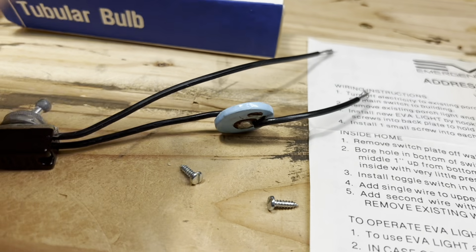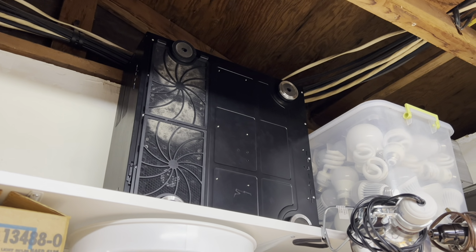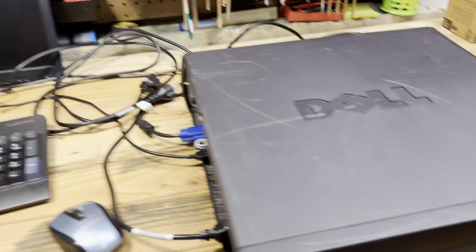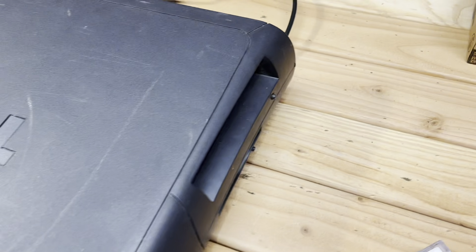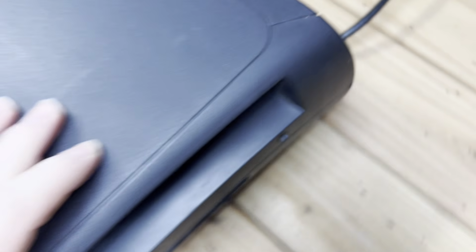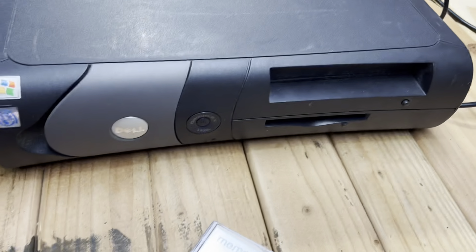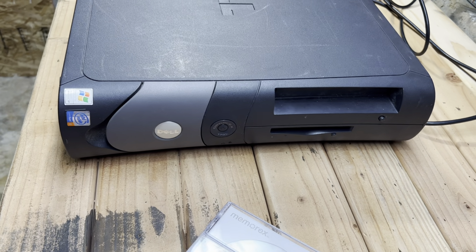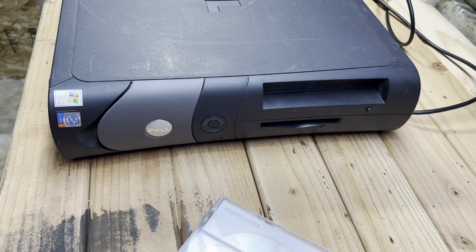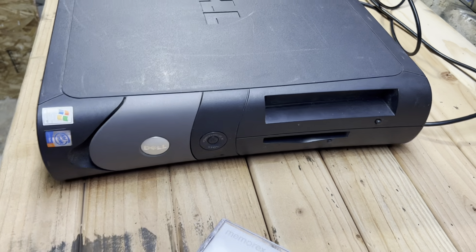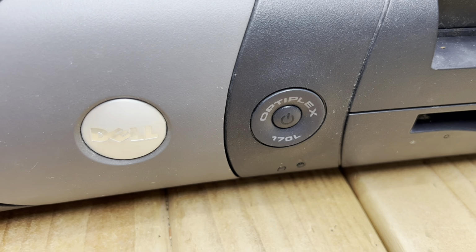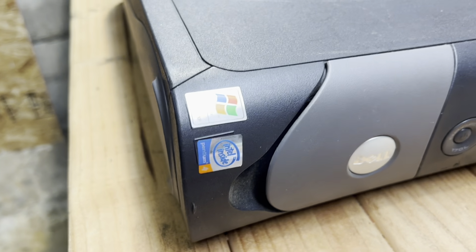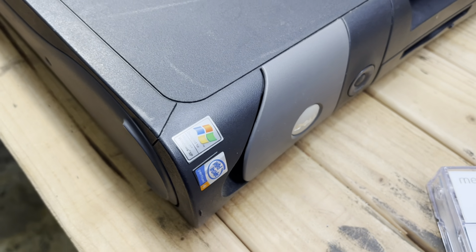I guess we'll see. Just as one computer gets put away for the moment, another one takes its place. I found this at the Value Village last night for $11. Obviously, it's nothing amazing, but I thought for that price, let's pick it up and see what we can do with it. It's obviously a Dell Optiplex 170L, Pentium 4, Windows XP.